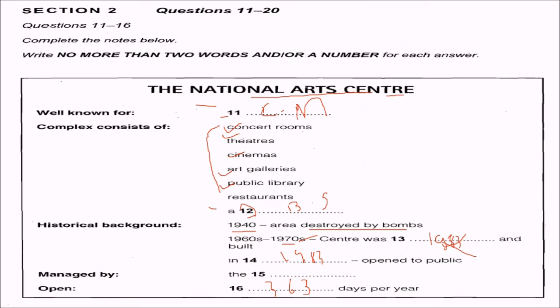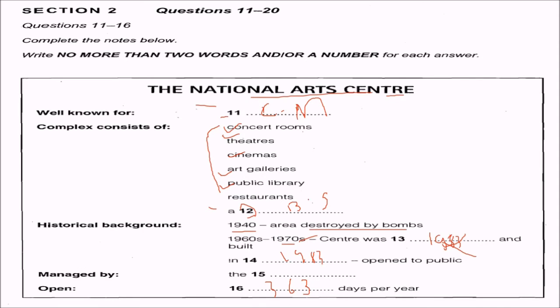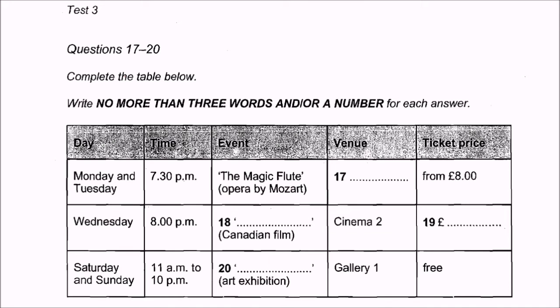Before you hear the rest of the broadcast, you have some time to look at questions 17 to 20. Now these are questions 17 to 20. No more than 3 words or numbers. Date, time, event, venue, ticket price. So you watch out for this. Now listen and answer questions 17 to 20.